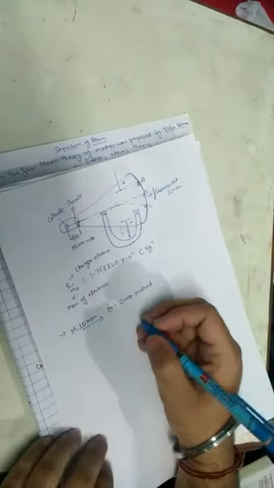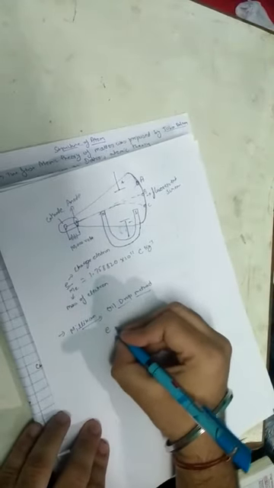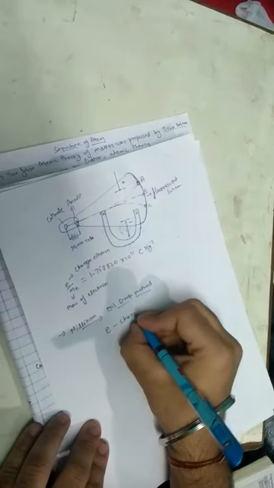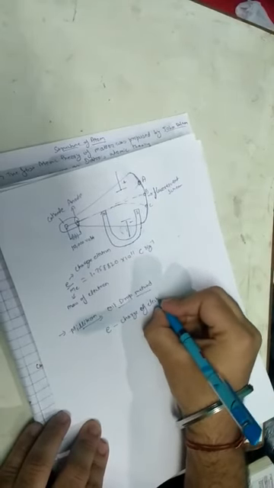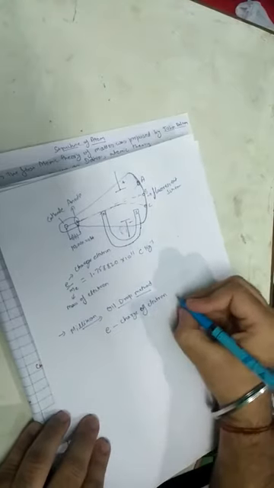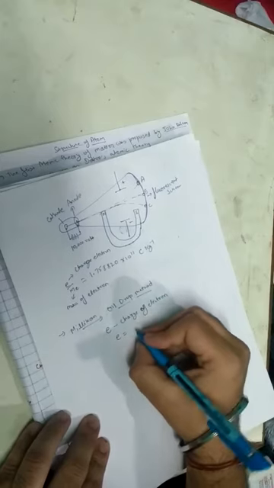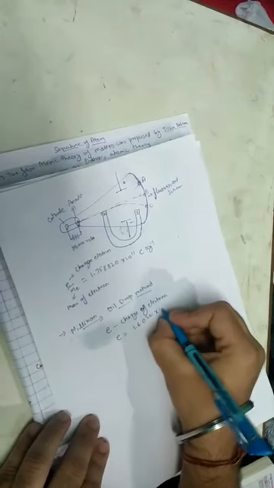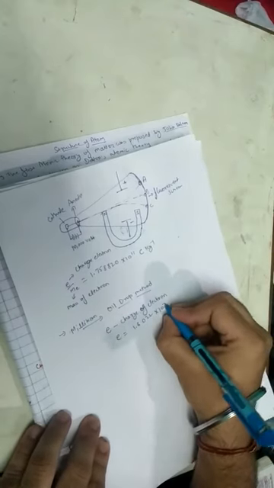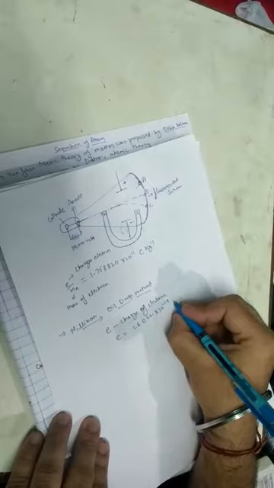We find the value of e, means charge of electron, by his experiment, and value of e is 1.6022 into 10 to the power minus 19 coulombs.